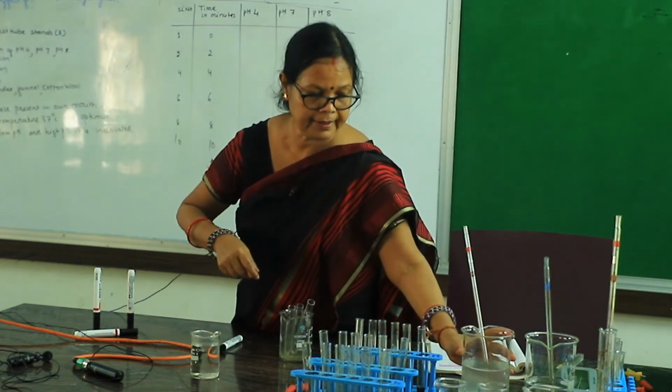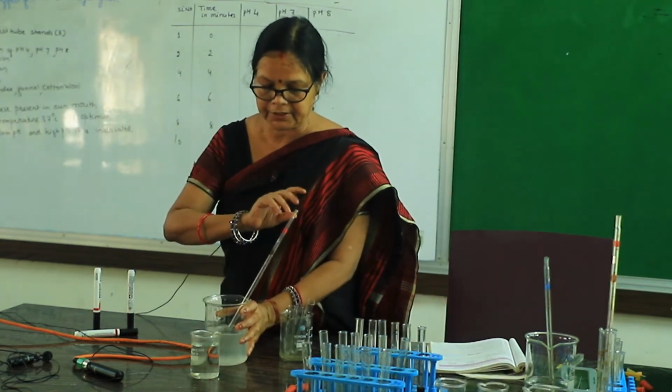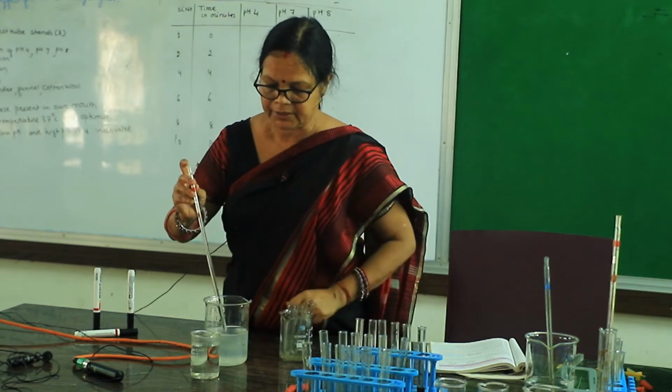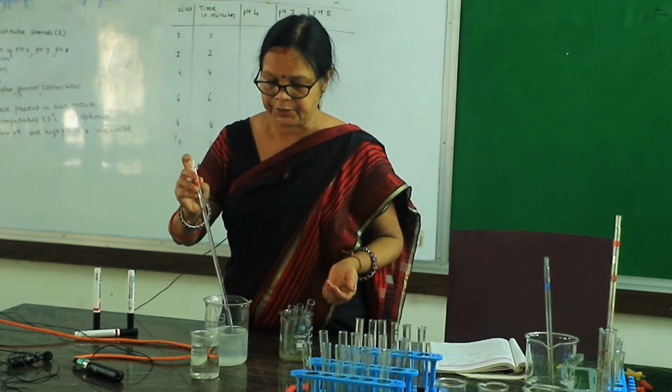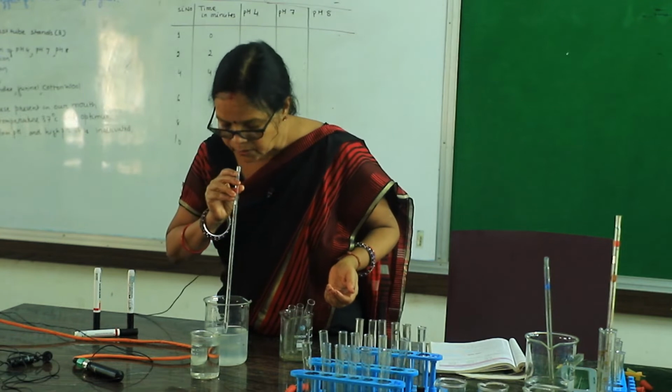Then pipette out 5 milliliter starch and add 5 milliliter starch in each test tube.